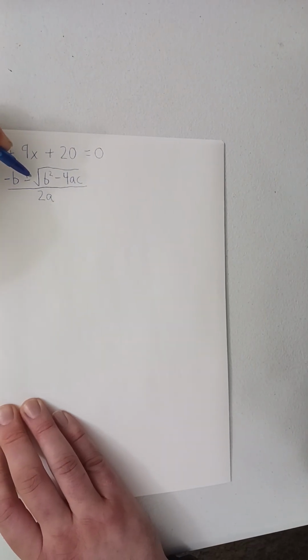So now we're going to evaluate this with these different coefficients.